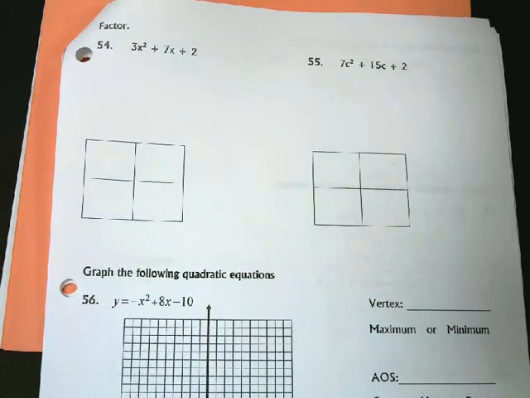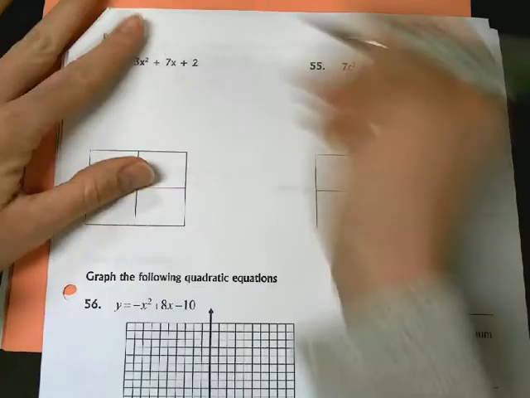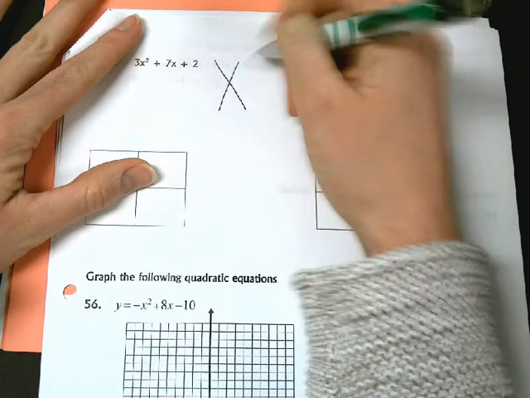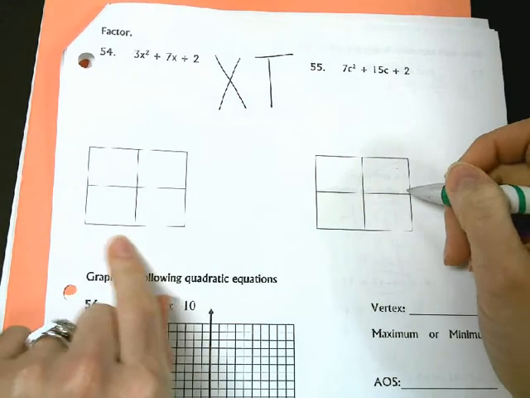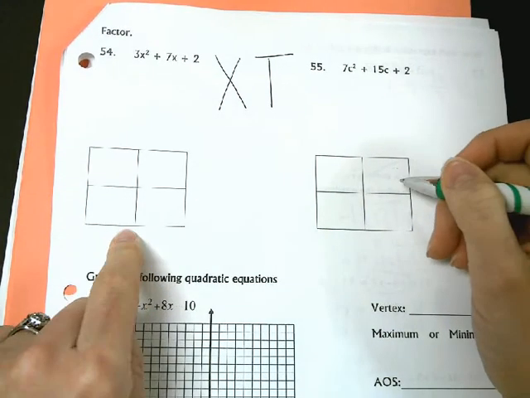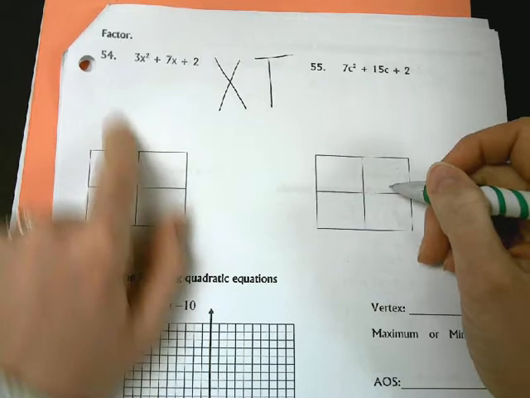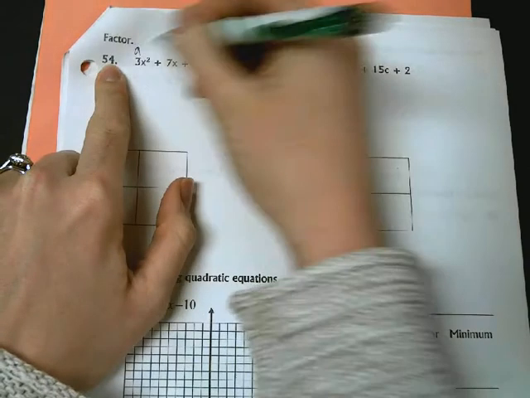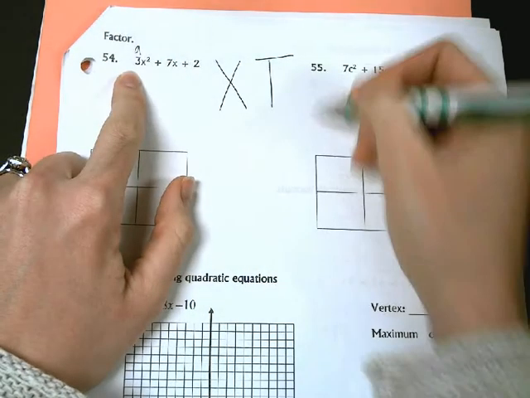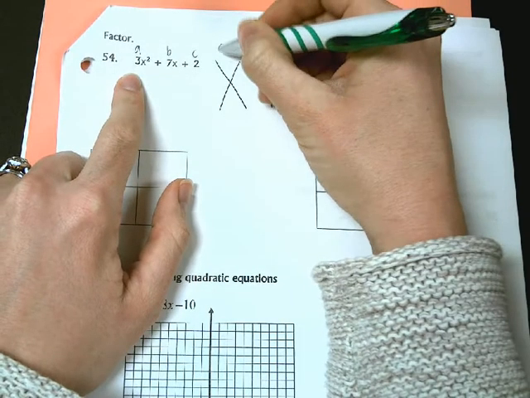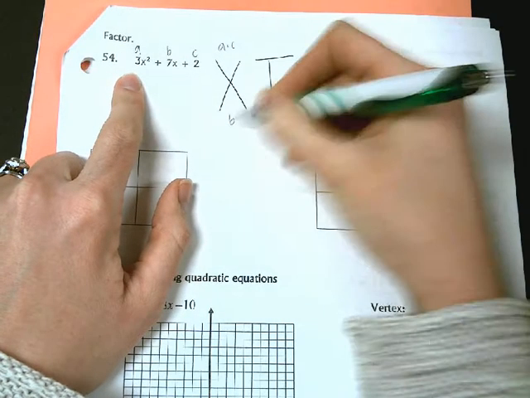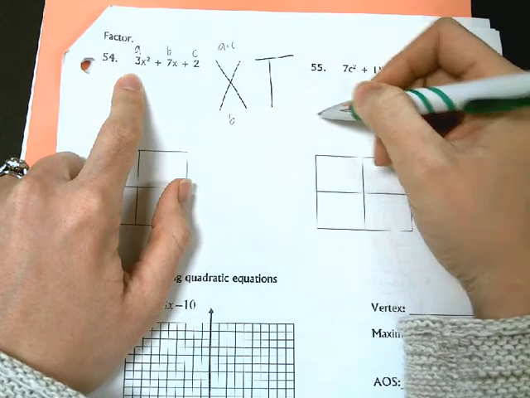Okay, we're going to go ahead and turn the page to number 54. Factoring. Remember, when we are factoring, we use the x, and we use the table. When a is greater than 1, we go ahead and break it down into the window. So here, this a term is greater than 1, so we're going to break it down into the table. Remember, a times c goes at the top, b goes at the bottom.